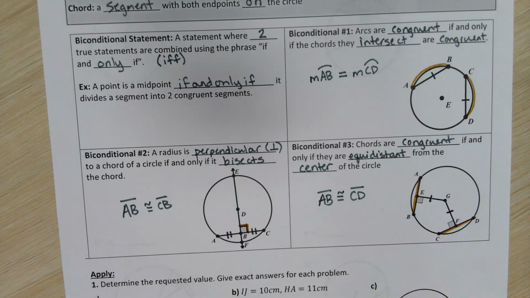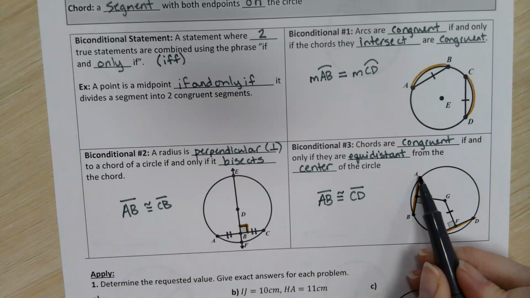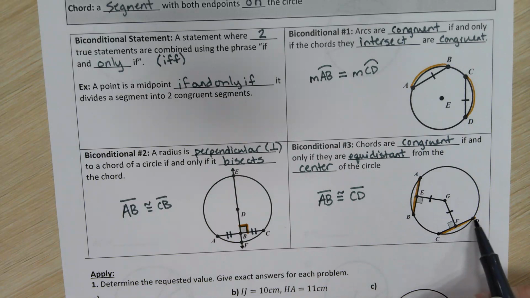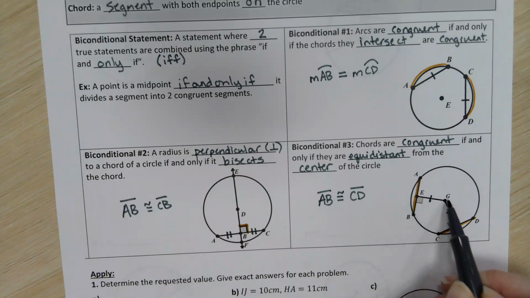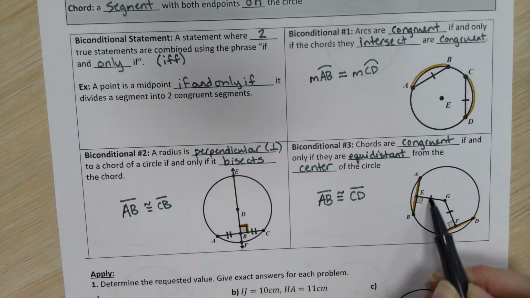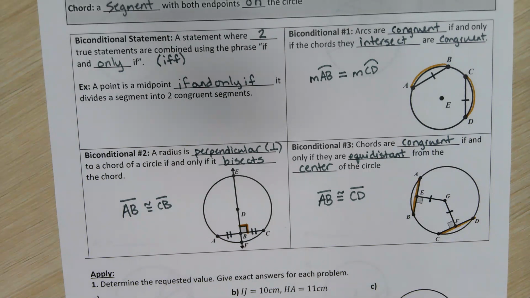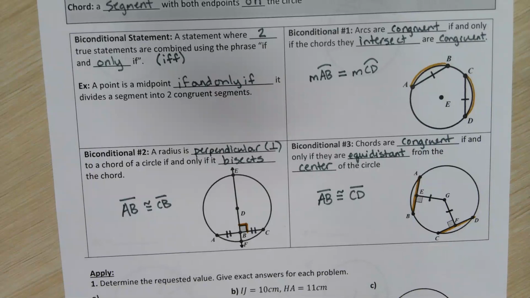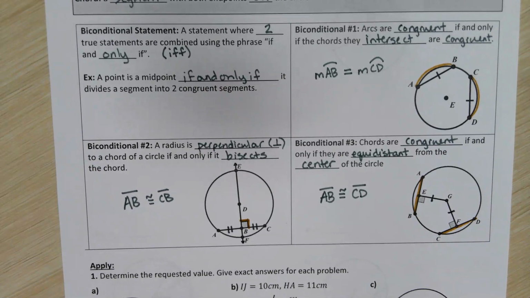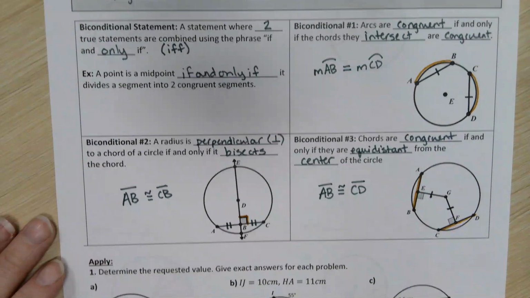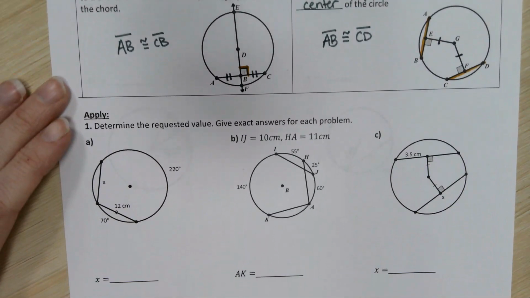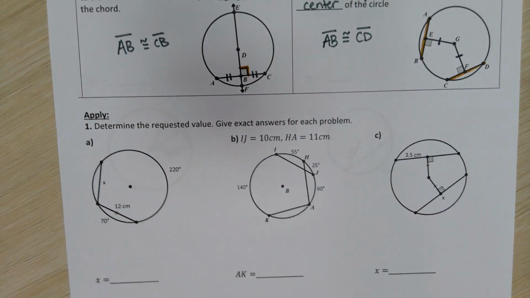Again, if we read that one backwards, it's also true. So if we saw that these chords were the same size, then these little perpendicular segments from the center would be able to have congruent marks added onto them. All right, those are our 3 biconditional statements that are true when we're dealing with chords. So now we're going to jump into the examples and see how they will help us to solve problems.